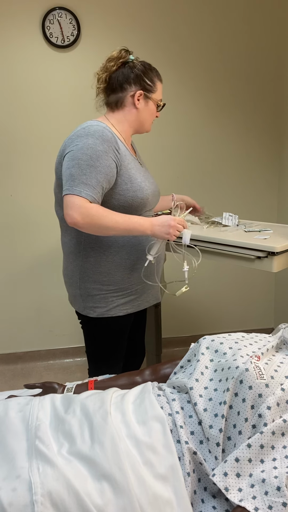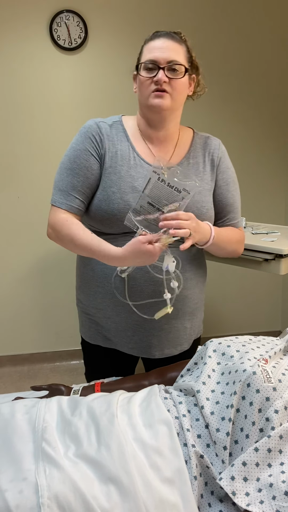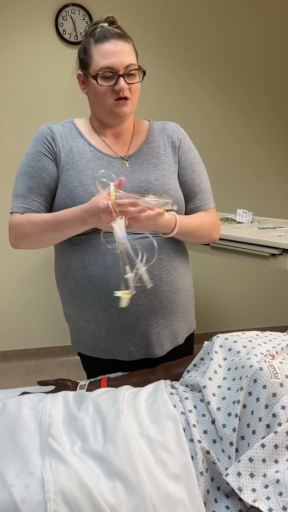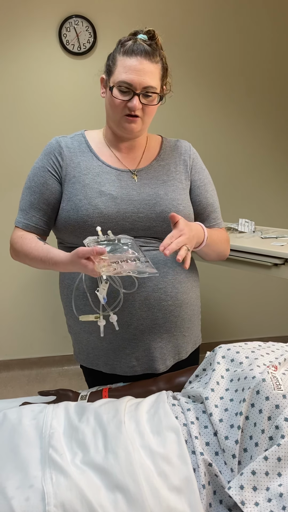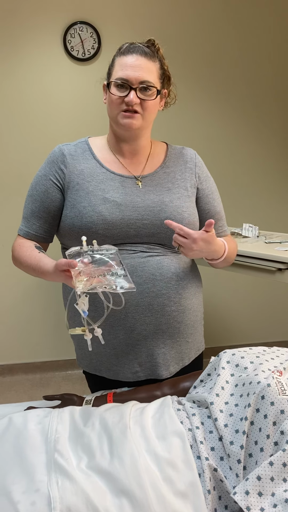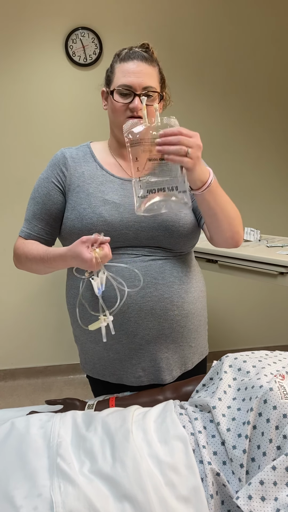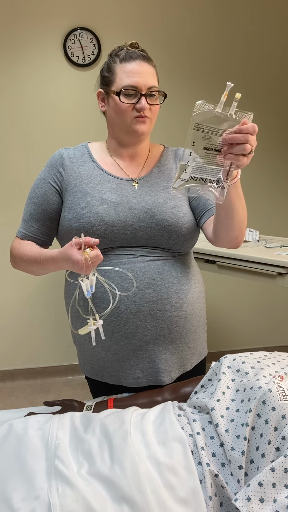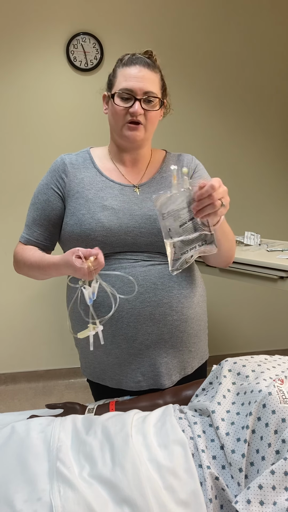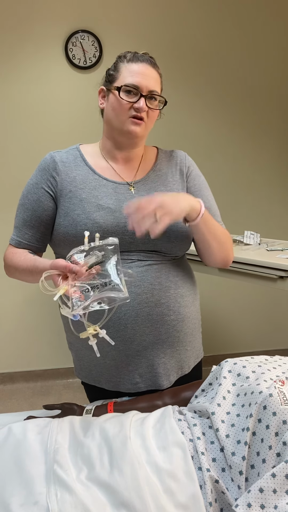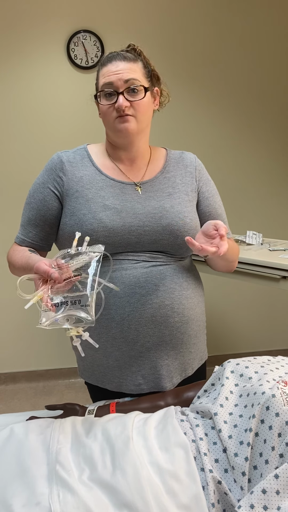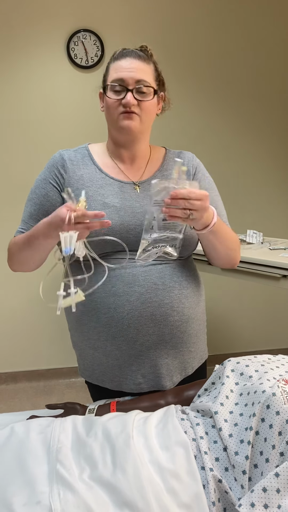All right, and then the other thing I would need is my bag of saline. And just like you would do with any other medication, we check for expiration date, clarity, making sure that there's no rips or tears, that the integrity is good. Oftentimes we'll use like a 250 ml or a 500 ml bag on a regular med-surg floor instead of a full liter bag.